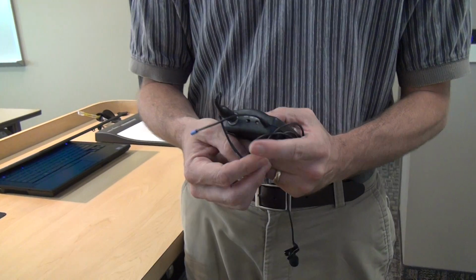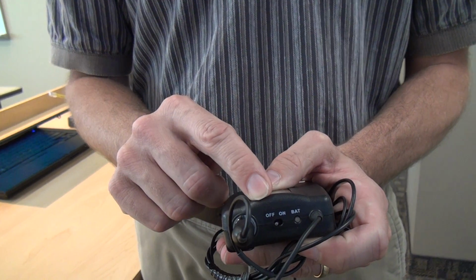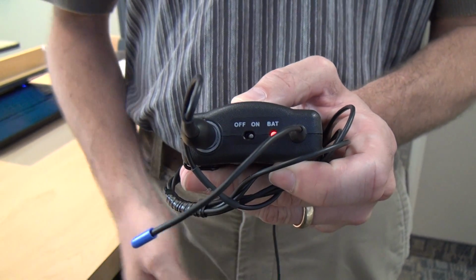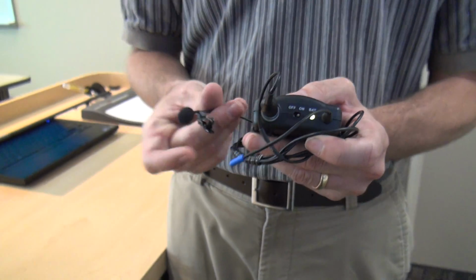We also have a wireless microphone equipped in this room. On the top of the wireless microphone, there's an on and off switch. When I switch that on, the wireless microphone is going to come to life. And then it's going to reinforce my voice in the room over the speakers. And if I need to adjust that up or down based on where I'm wearing the microphone or how loud my voice is, I can come to our touch panel.